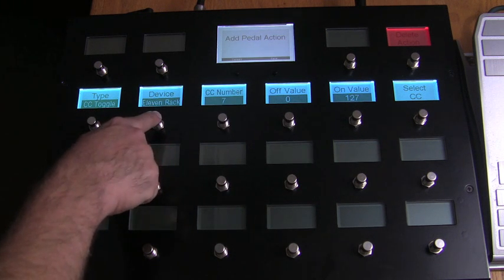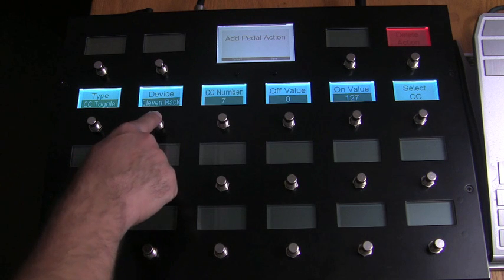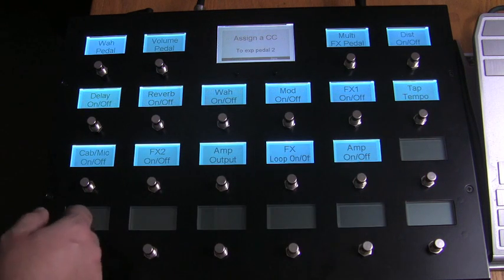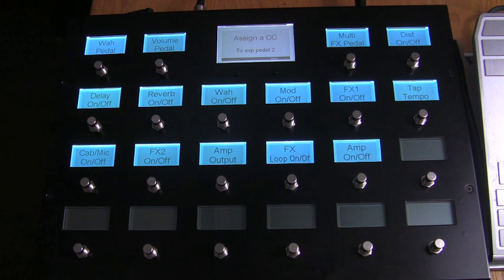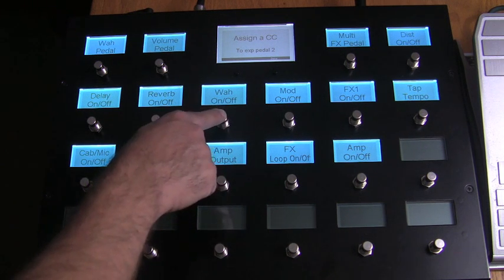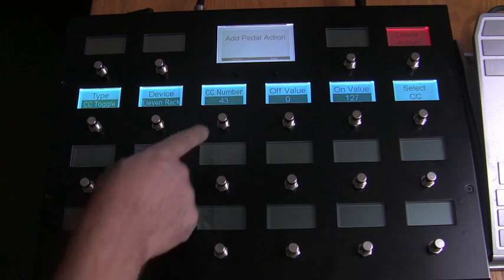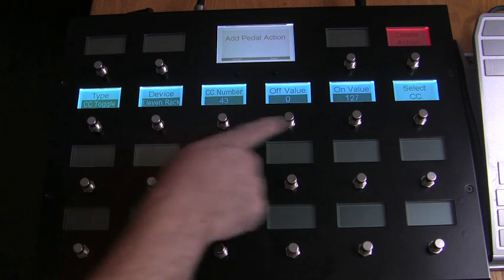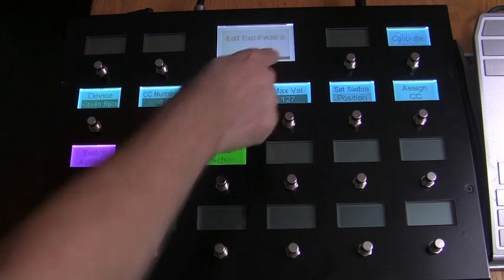The device we're talking to is the 11 Rack. We can skip right over here to select CC, which is a list of the things that can be controlled on the 11 Rack. What we want for this is wah on off. So we hit that, it changes the CC number to the correct thing, and everything else is good here, so we just hit save.